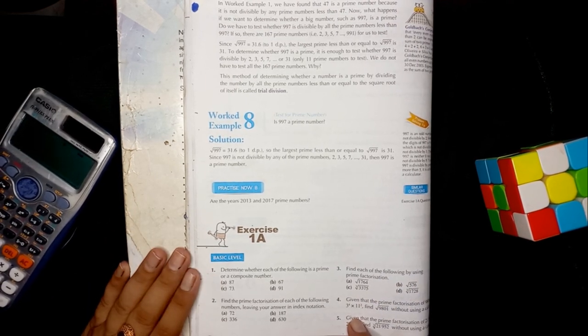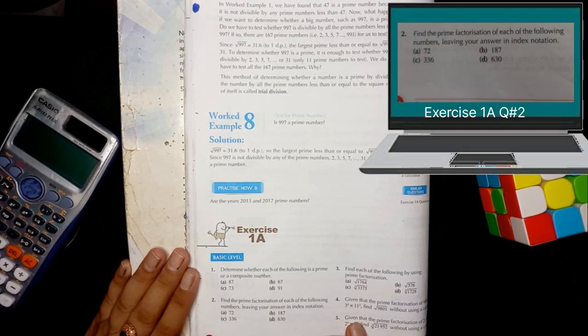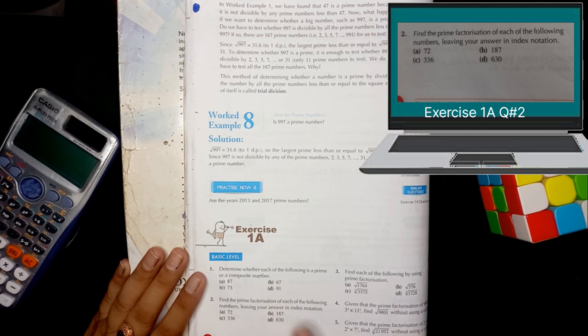And today we are going to attempt its second question, that is, find the prime factorization of each of the following numbers, leaving your answers in index notation. And we have to attempt the 4 parts.